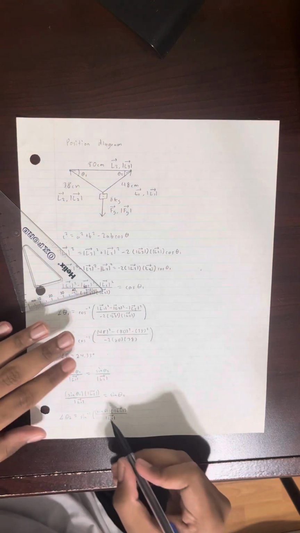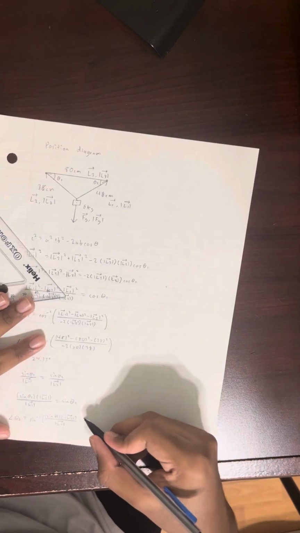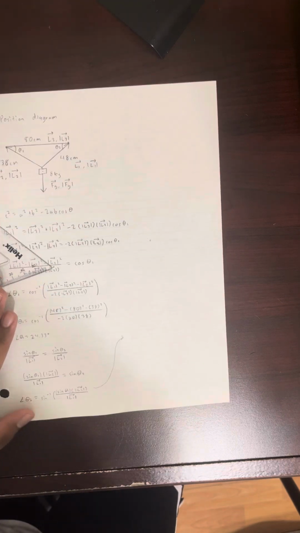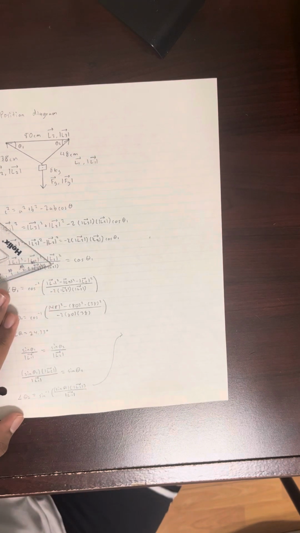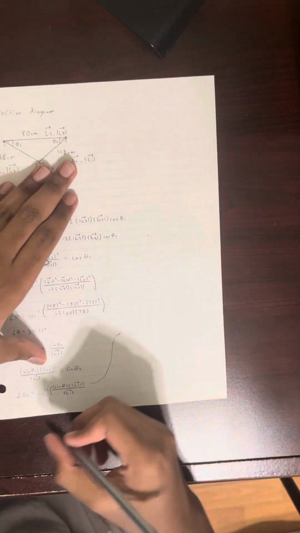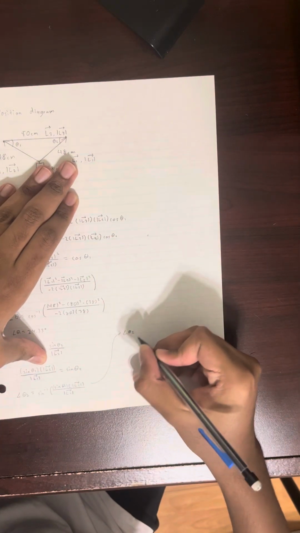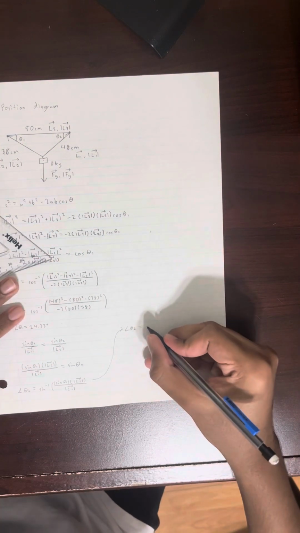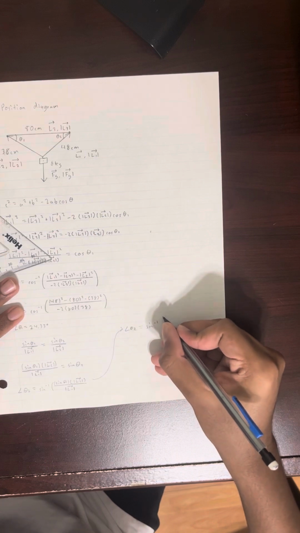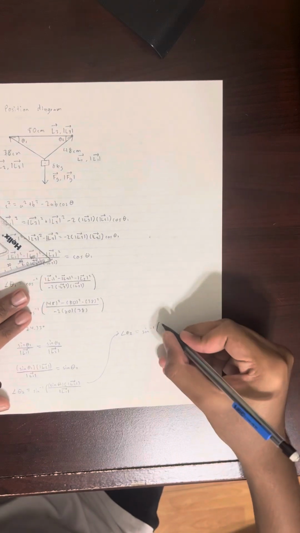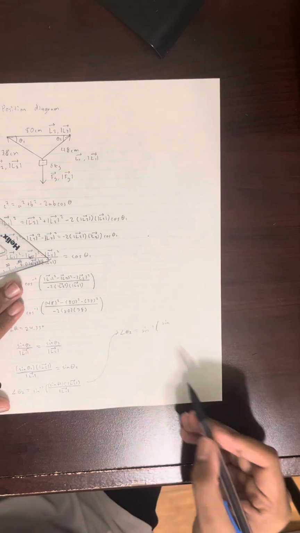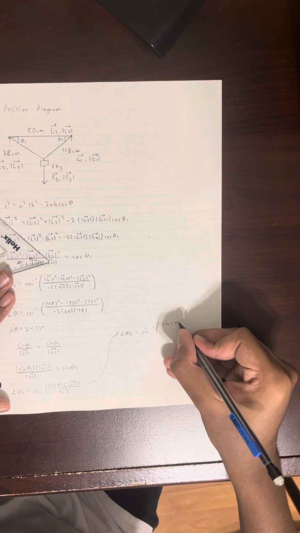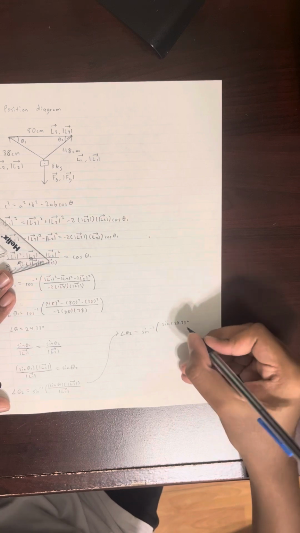Next, we're going to plug in all of these values. So I'll do that right here. Let me see if you can see that. Okay. So we're going to do that. Theta 2 is equal to sine inverse 1. Okay, so sine, and now we know theta 1 is 24.33 degrees.